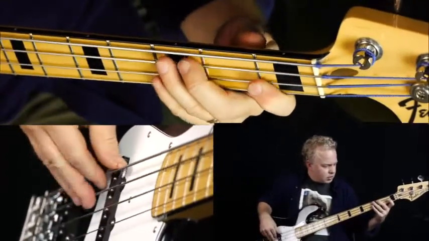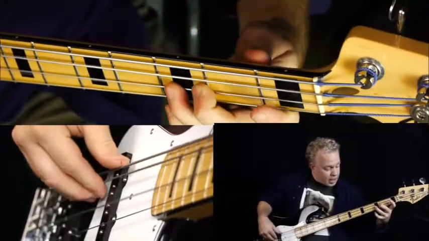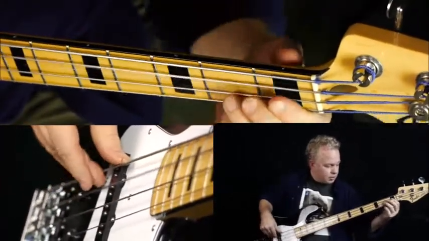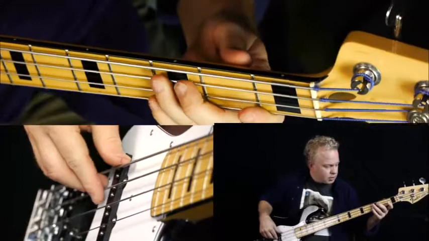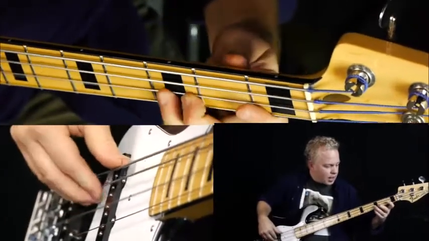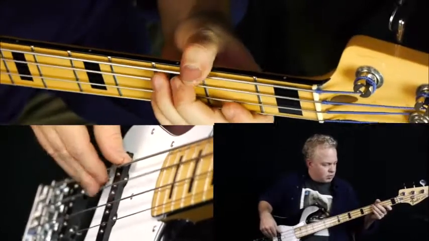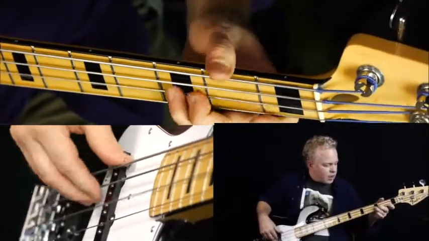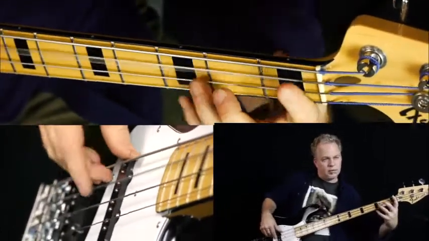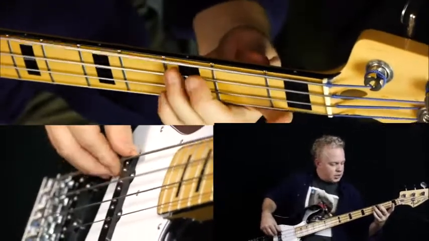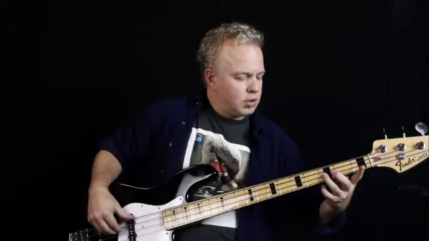C, F, C, F, F, C. It's just a very, very common thing. You've heard it a million times, but you can apply it now as an improvisational tool.